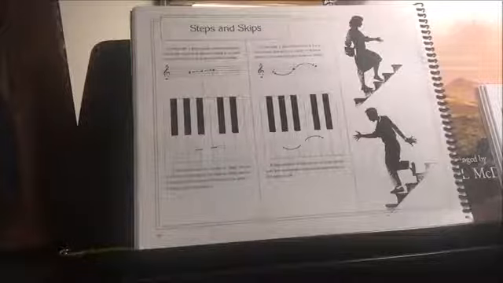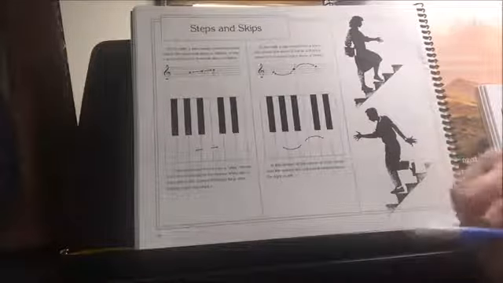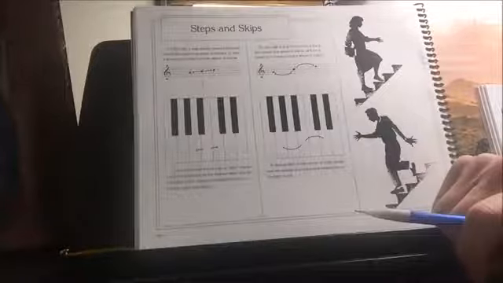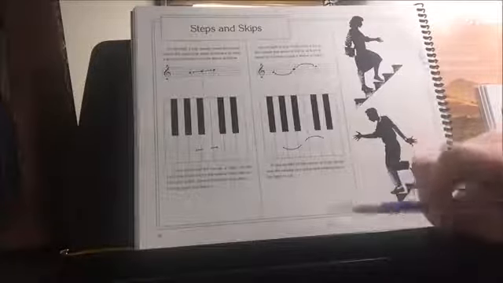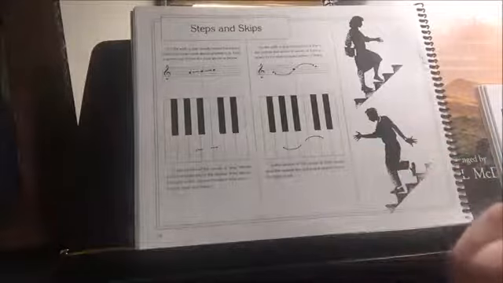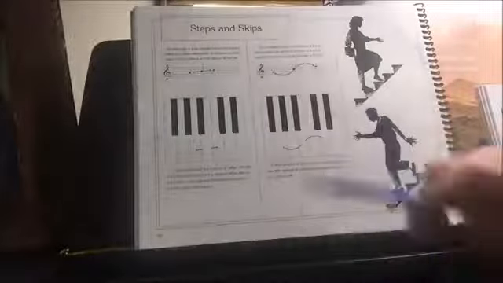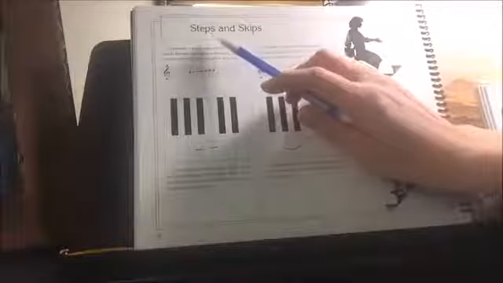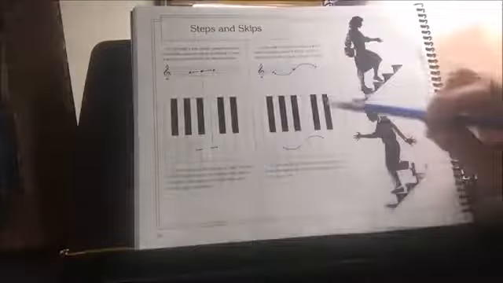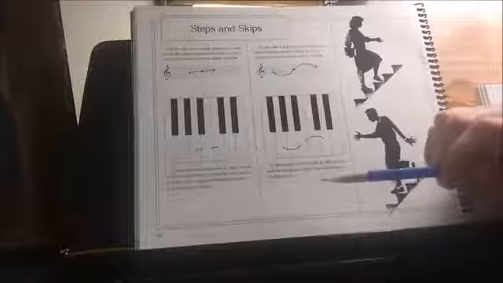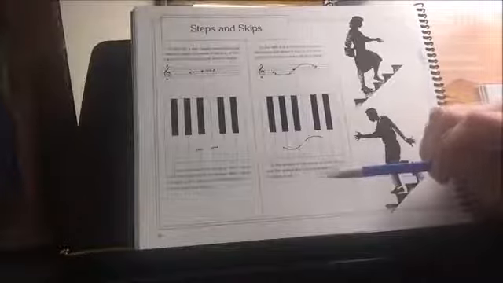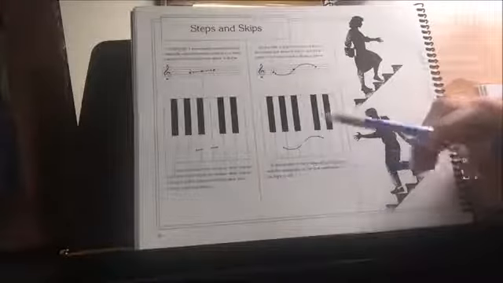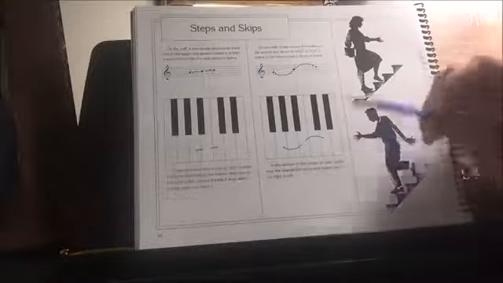As you've been playing these line and space exercises in your manual, you may have noticed some patterns in what happens when you're playing line notes and space notes. On page 50 of your manual, they talk about these patterns, and they're usually referred to as steps and skips. I want to talk about the skips first because that's what you've mostly been playing as you've been playing your line and space note exercises.